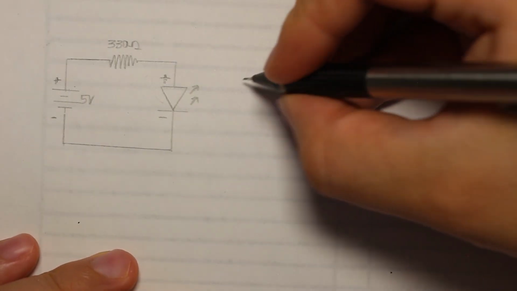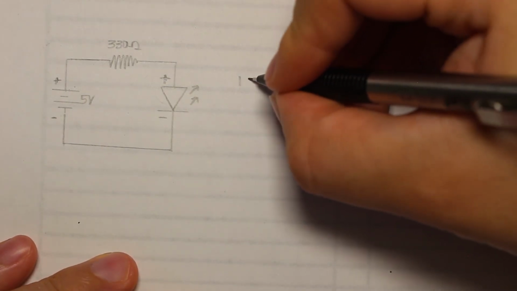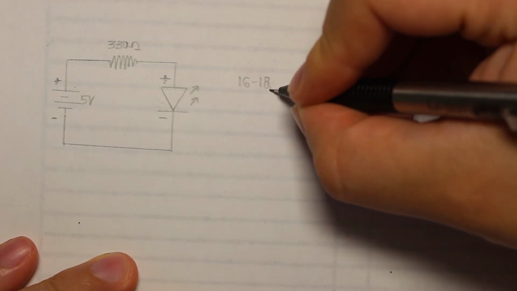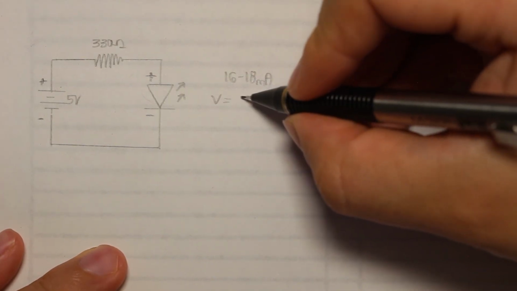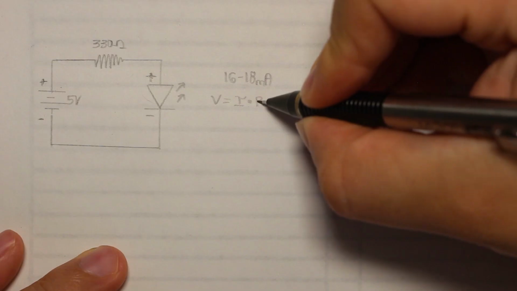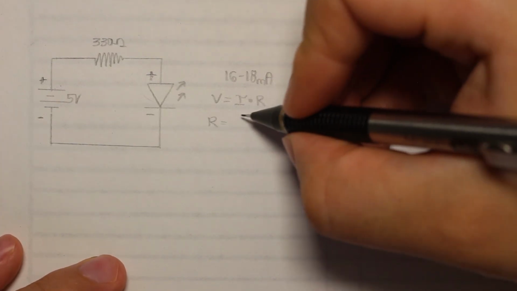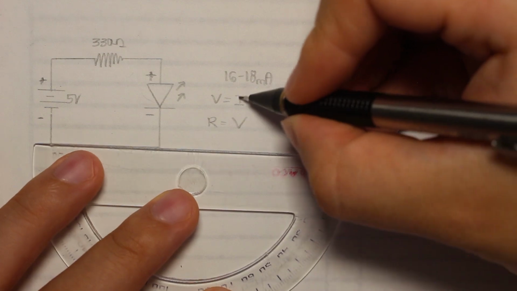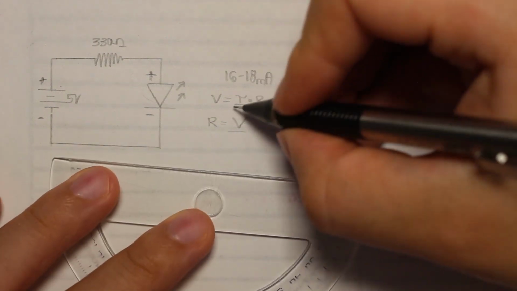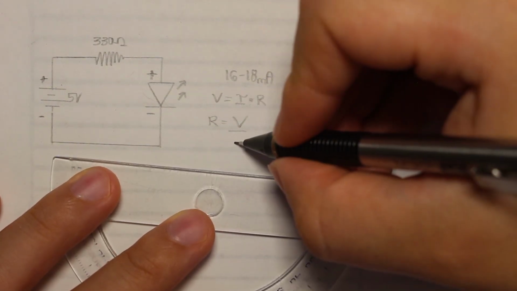In this case, most LEDs use 16 to 18 milliamps. We can use the equation voltage is equal to current times resistance. We can solve for resistance by taking the voltage and the current. Since it's multiplying the resistance, we can pass it to the other side as a division.